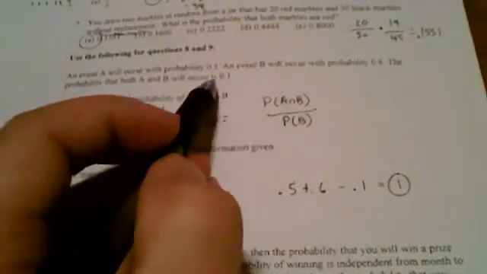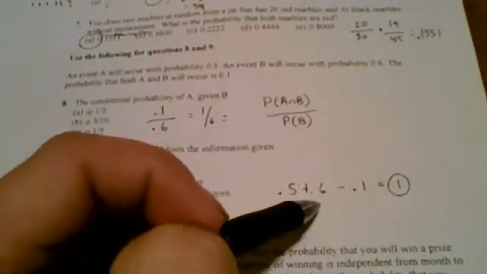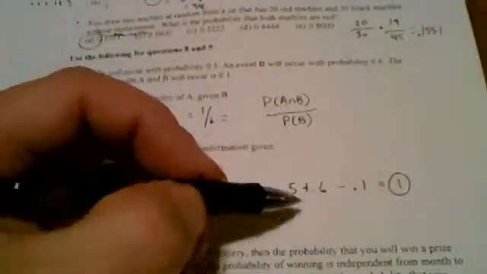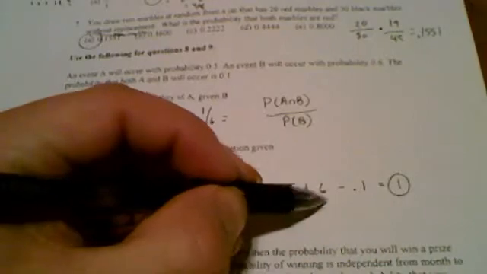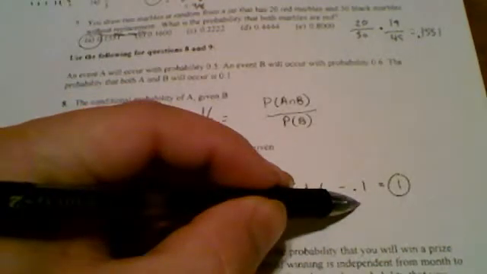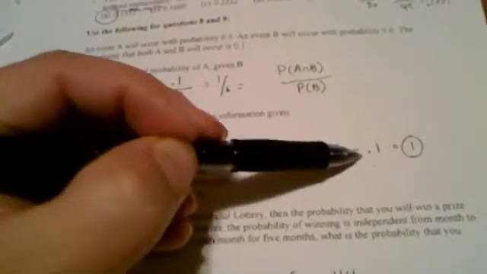Number 9, we can conclude that either A or B always occurs, and here's why. If you look up here, A occurs 0.5, B occurs 0.6, and they both occur 0.1. If we were doing the adding and subtracting like we did on Thursday, you do 0.5 plus 0.6 minus 0.1, that actually equals 1, which is 100%. So A or B will always occur, and that's because this equals 1. If you add them up and subtract and it would not equal 1, then you could not say that they always occur.